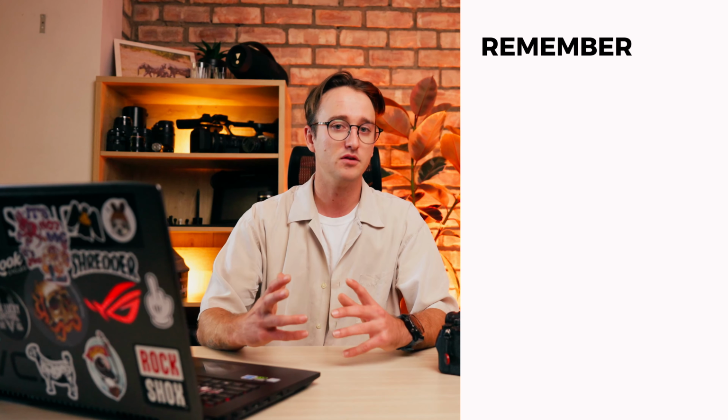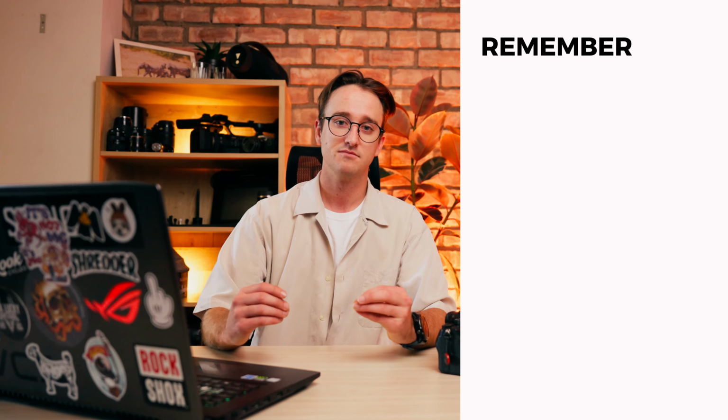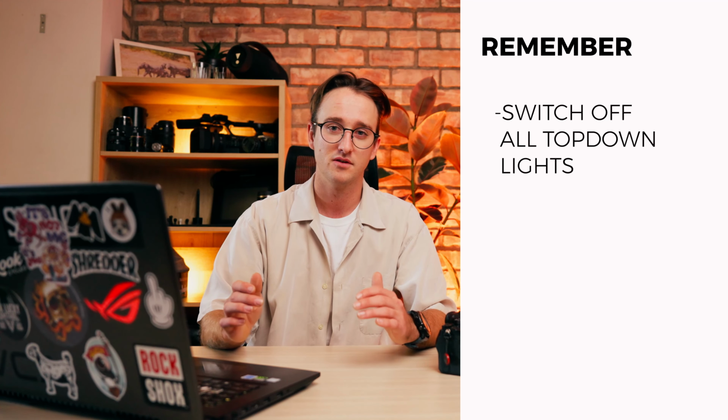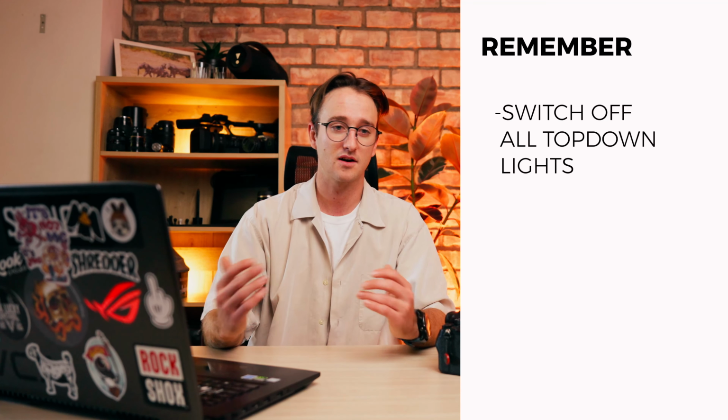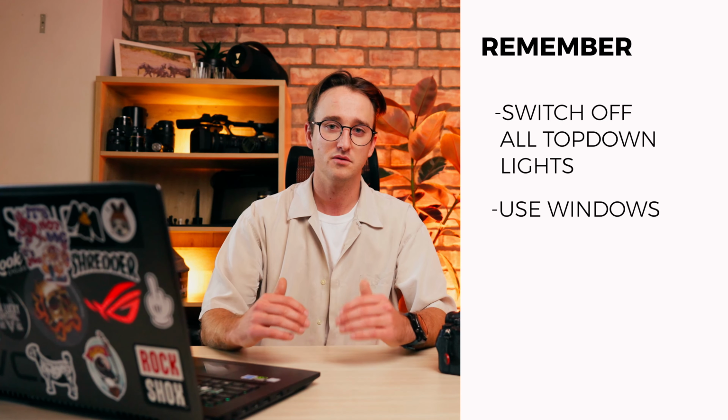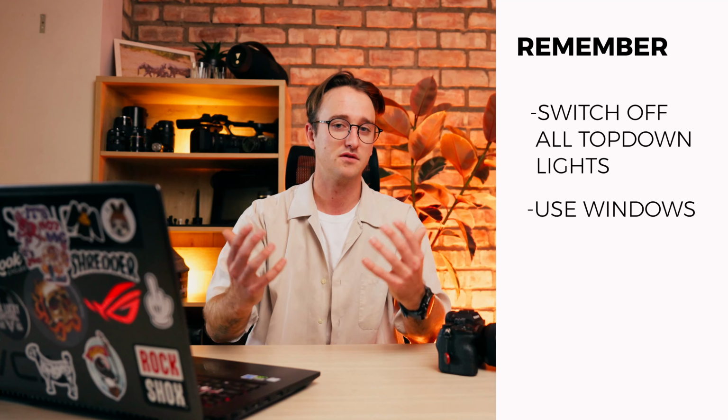TikTok videos usually look so flat and people aren't really thinking about the lighting. The main takeaway, if you don't have lights, is just switch off the light from above and do not use lighting that comes from above. Use a window. Do not use lighting that creates ugly shadows on the face.